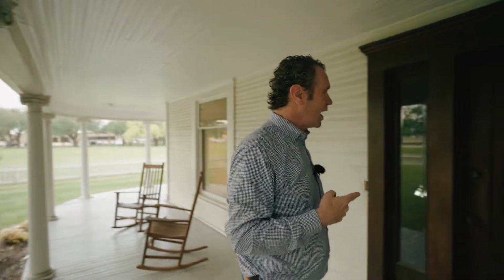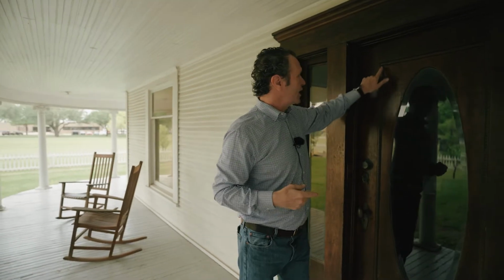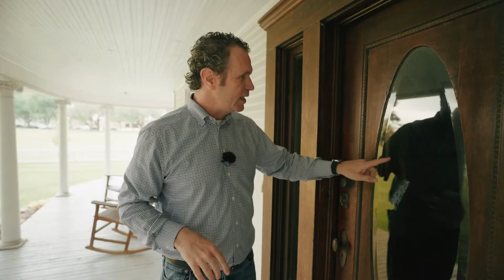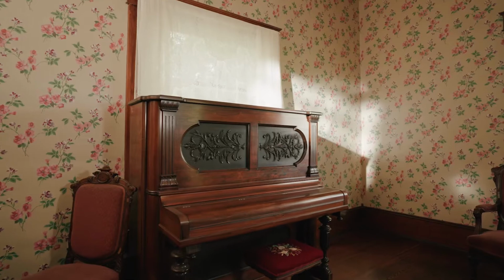Now, if we go inside, we're looking at this door. See this decoration around here? This faux egg and dart? This is an embossed molding, meaning it's been pressed in, and it's been heated by iron that was pressed in. This decorative oval detail right out of the Victorian millwork catalogs. Come on, let's go inside.